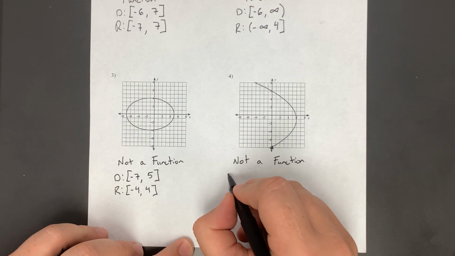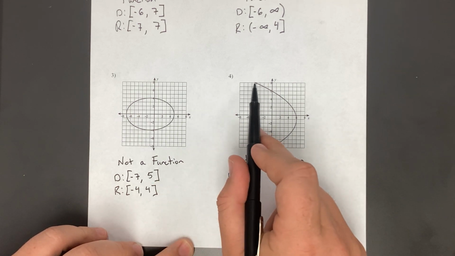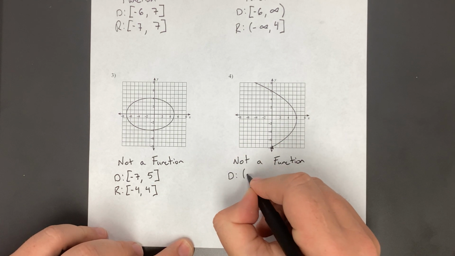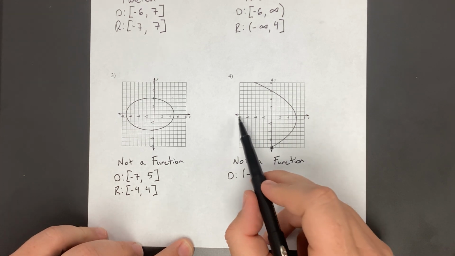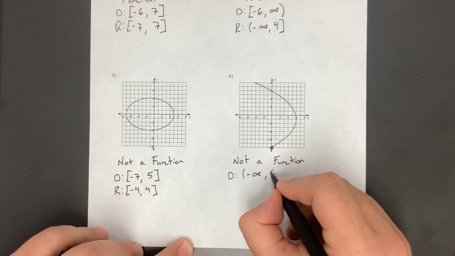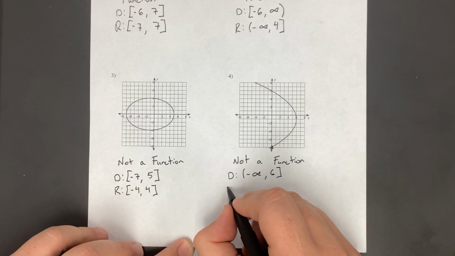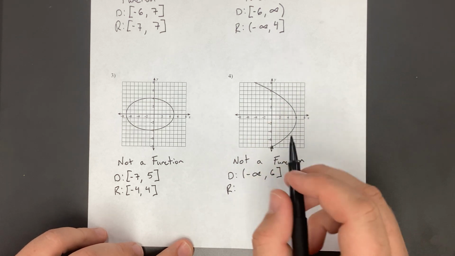So my domain, because it goes on and on to the left forever, because I have an arrow here and an arrow here, I'm going to have -infinity. And then as far right as it goes is this 6 along the x-axis, so I'm going to have 6 included. Now my range, it goes forever and ever down below, forever and ever up top.